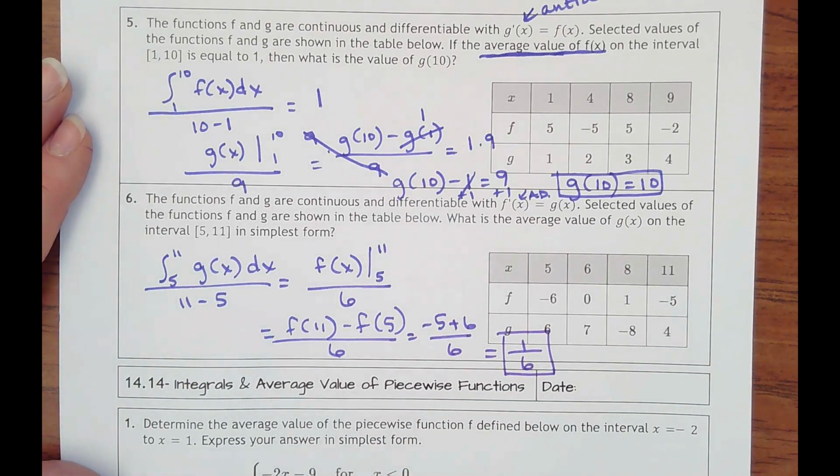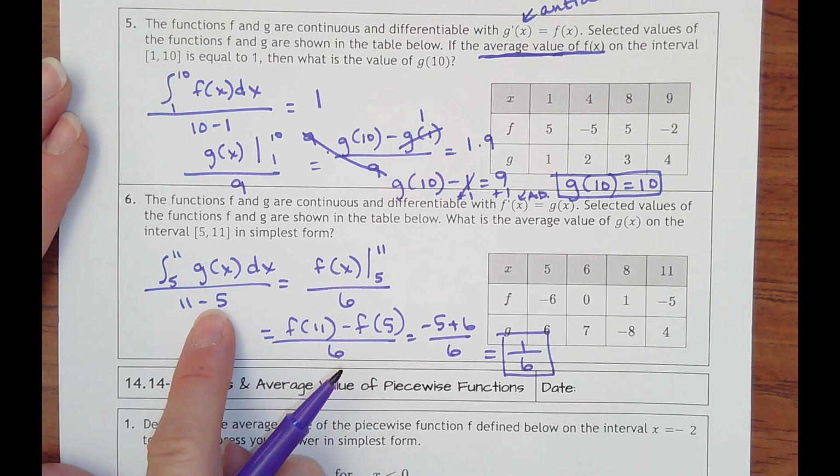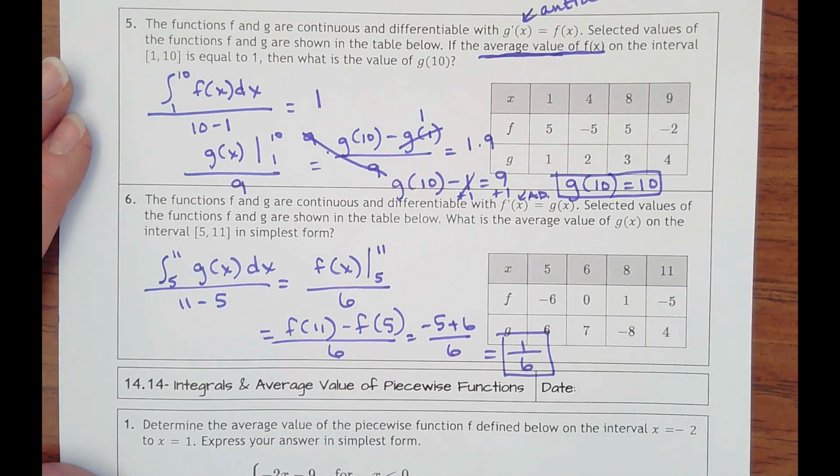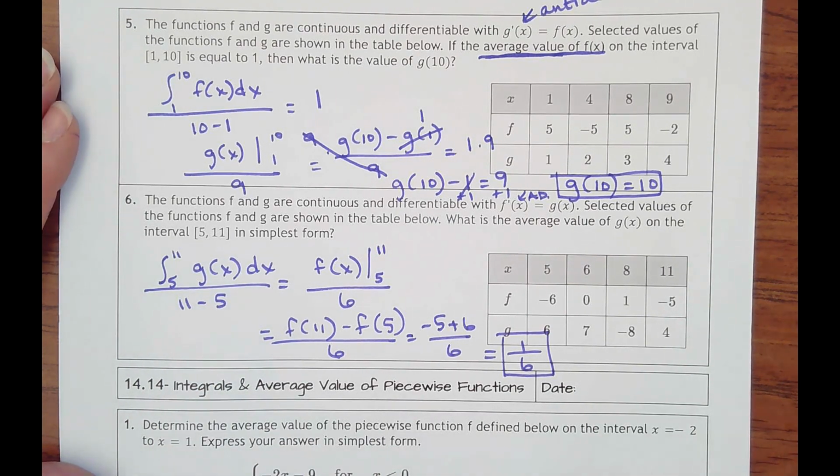So again, pay very close attention. If it's average rate of change, all you're doing is y2 minus y1 over x2 minus x1. If it's just finding the area of something, you're not dividing. You're just going to calculate the antiderivative or do a Riemann sum and add up all the rectangles and get an approximation. Or if it says average, you have to divide by your b minus a.